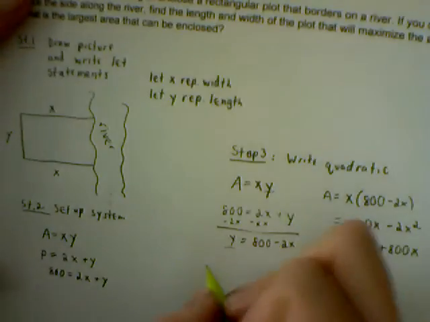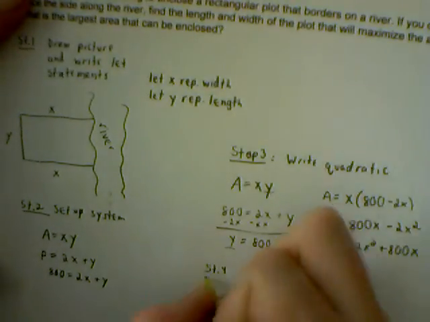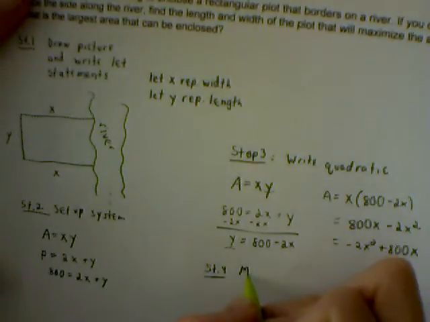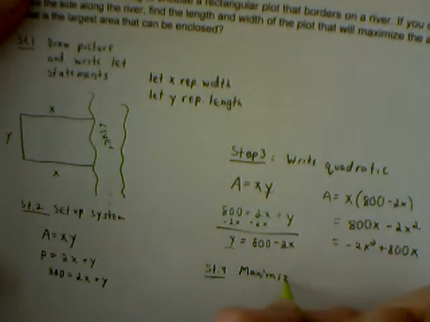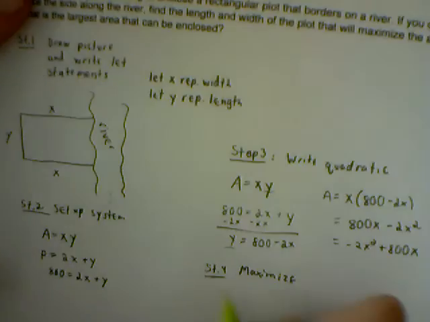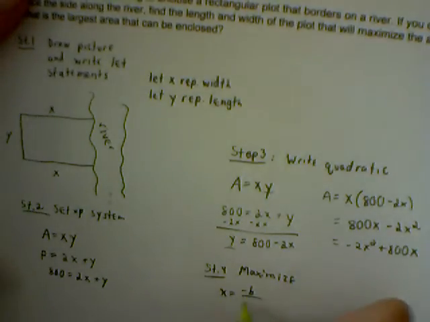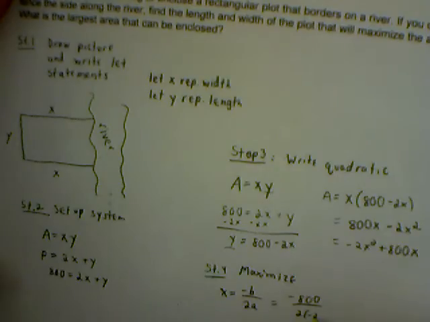Last, we got to go ahead and maximize it. So step 4, I'll have maximize. That means we find the vertex. So I'll have x equals negative b over 2a, or negative 800 over 2 times negative 2, which gives you negative 800 over negative 4, which is 200.